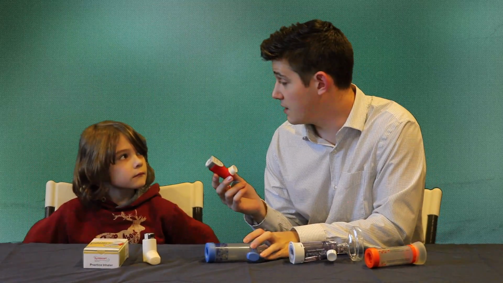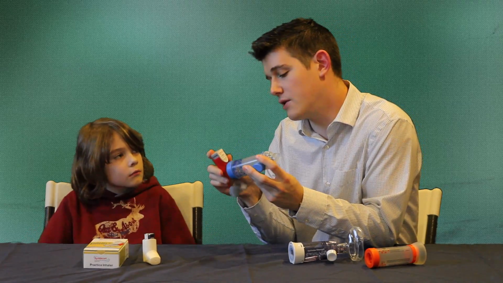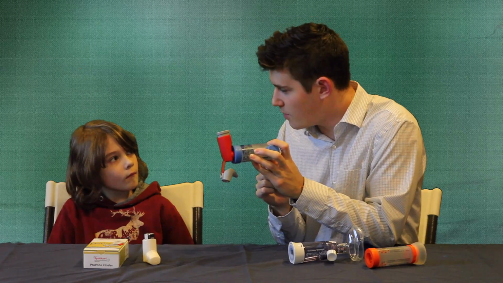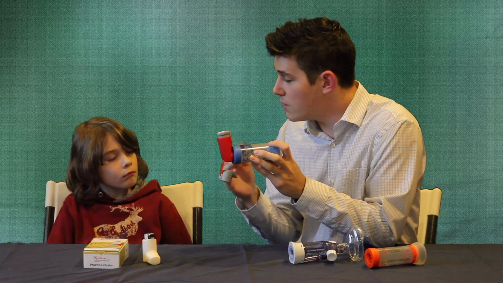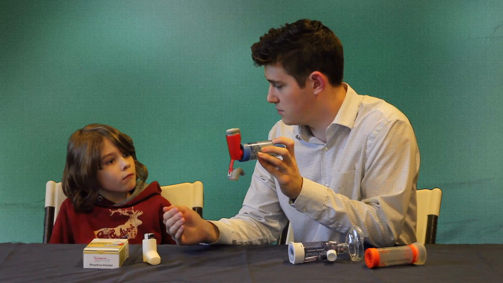Now that your inhaler is shaken up, you're ready to connect it to the spacer. The spacer is this clear tube that holds the medicine inside before you breathe it in. And this part is kind of tricky. Before you even put the spacer in your mouth, you have to breathe out all the way.